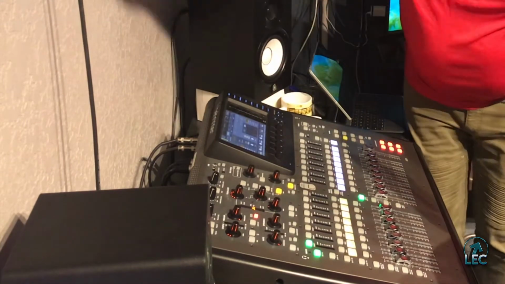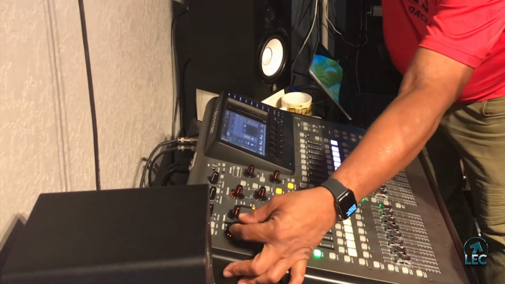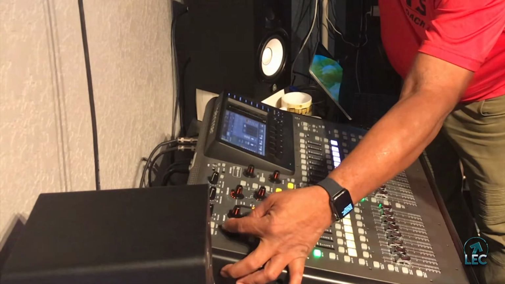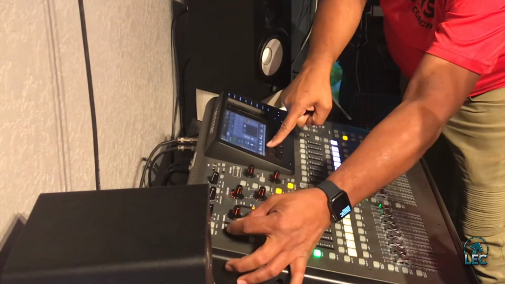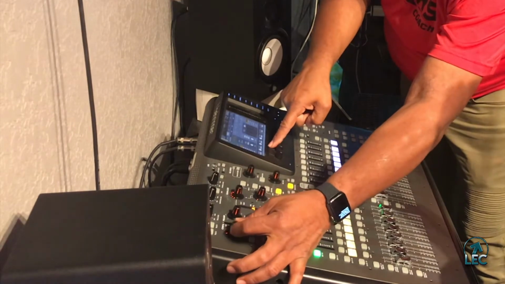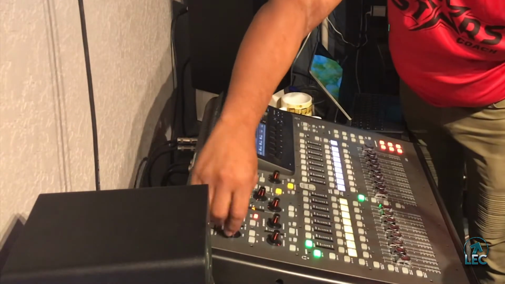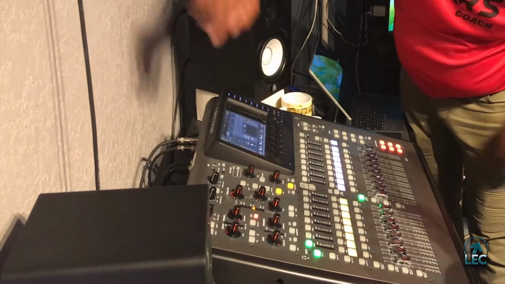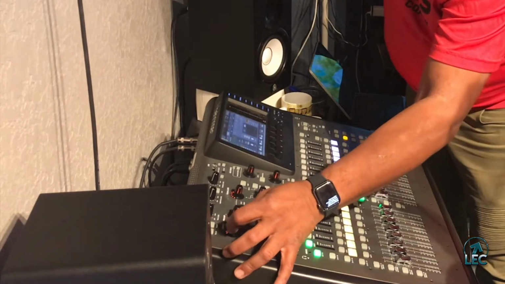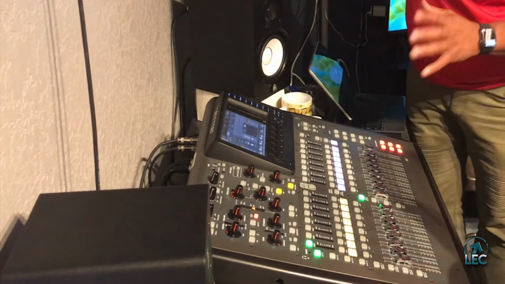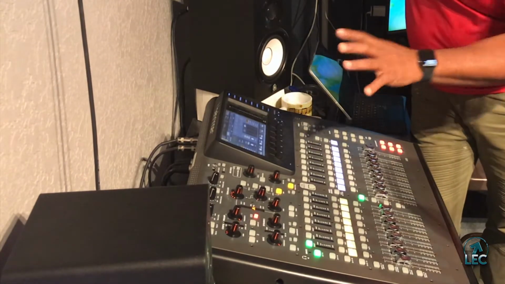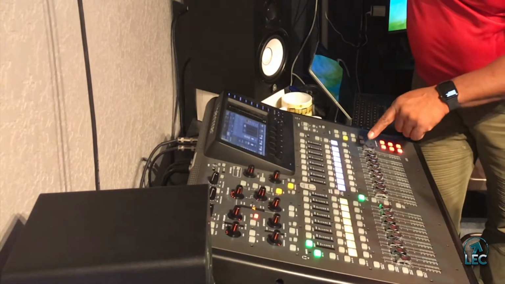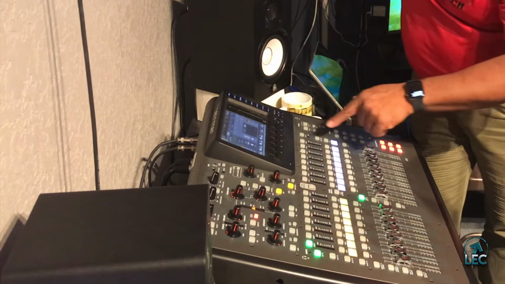Okay? So, here's my gain. I turn it up, and see here, here's the gain. See where it shows where I'm turning it up. So whatever I do here shows here. Okay? There's a lot of other things I could tell you, but that's kind of what you need to know. All right. Let me see if I can give you another example.